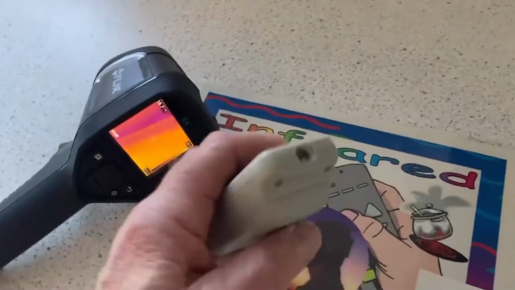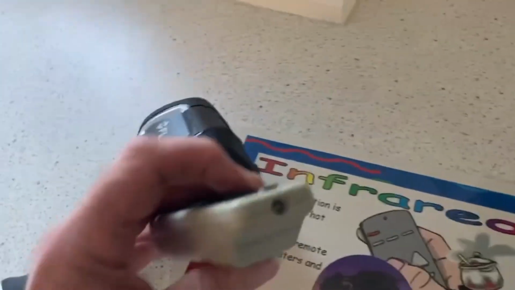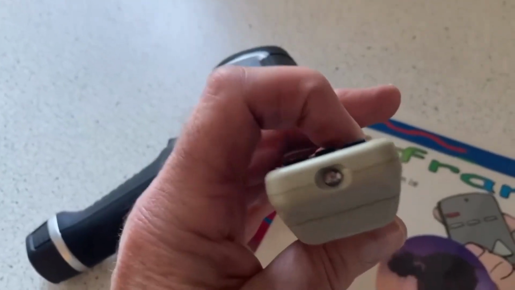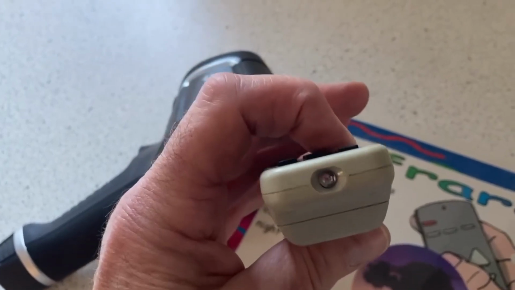It's also used for remote controls. Some cameras will pick up the light from remote controls. My camera won't, but some cameras, the cheaper ones, can.